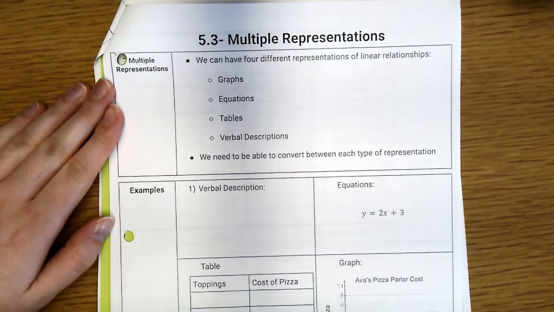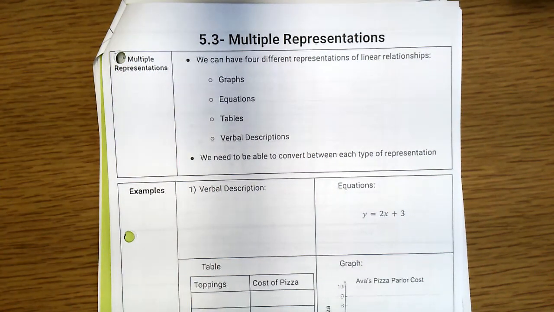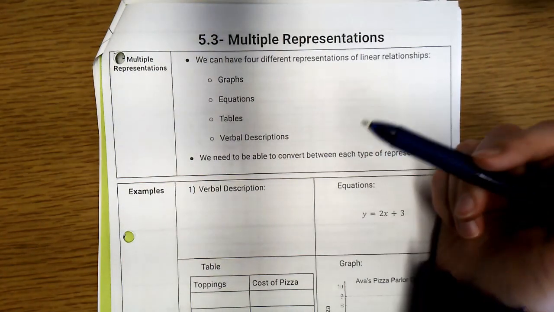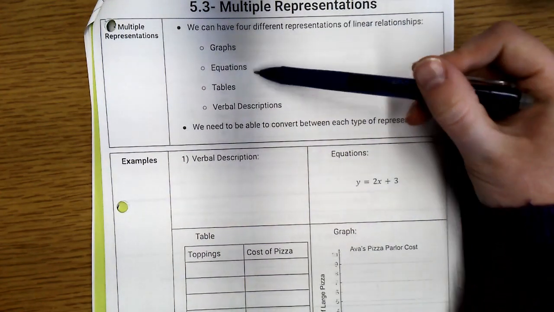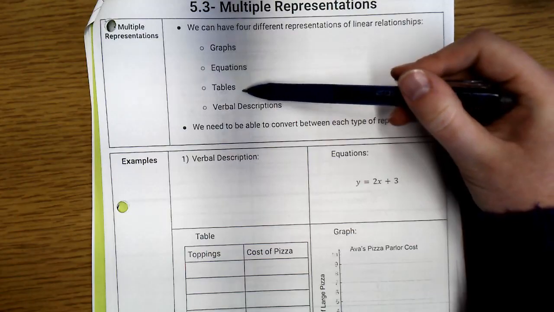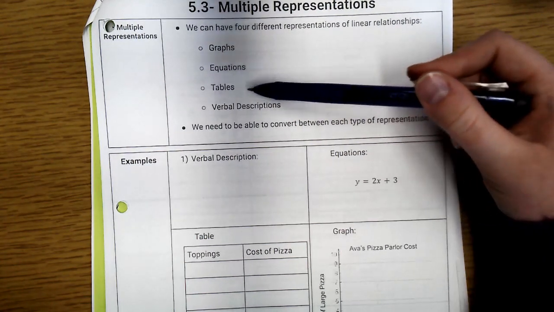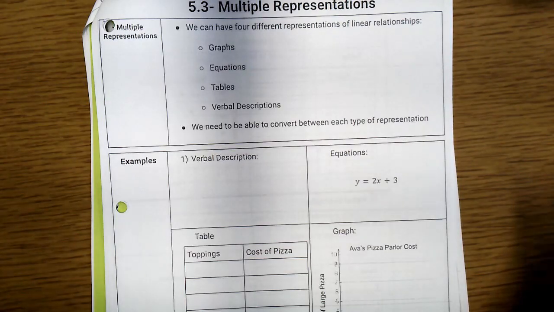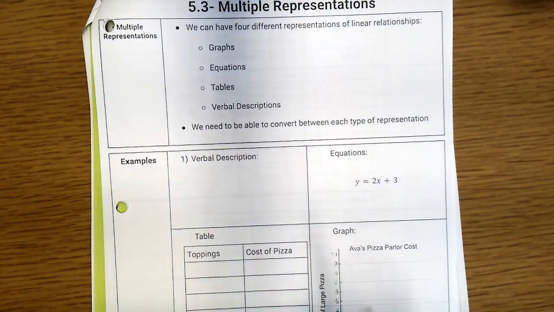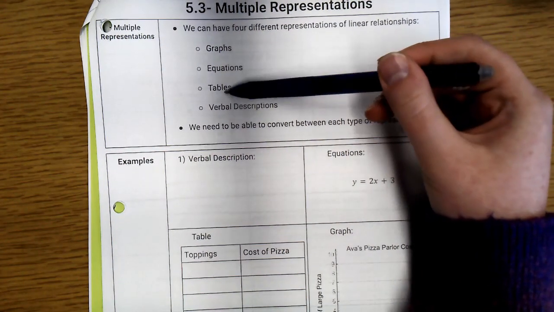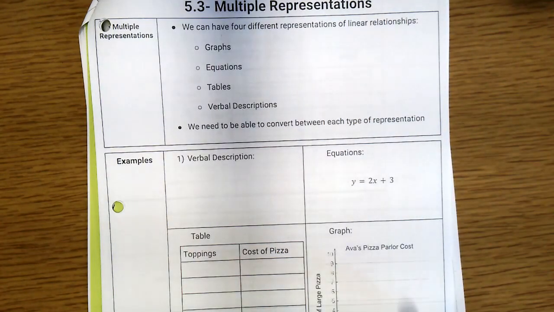Hi everybody, we're going to talk about multiple representations today. That basically means we take some sort of relationship and we are able to write it in 4 different ways. We're graphing it, we're writing an equation, we have a table, and we're writing a verbal description. So we're converting between all of those. Each question will have one of these filled out and we're making the other 3.